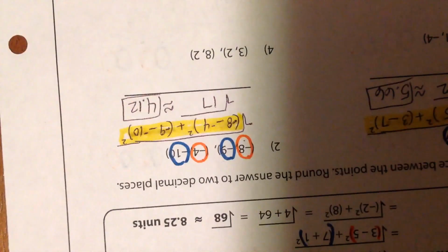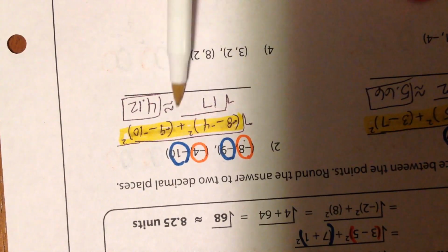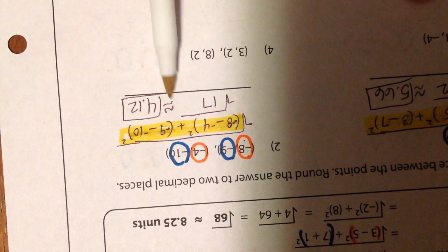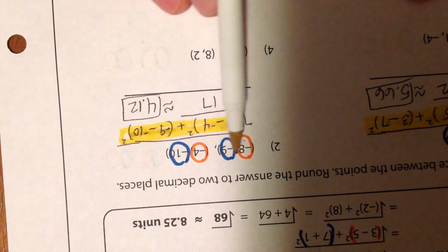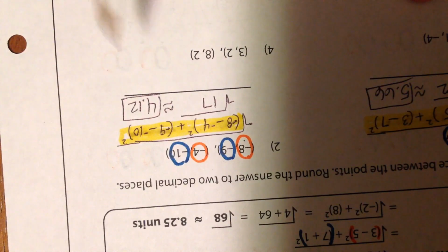Now, depending on what the directions ask you to do, they might either let you keep it as a radical, square root of 17, or they might have you round it to a certain decimal place. In this case, they want us to round it to 2 decimal places. So my answer was actually 4.123, which rounded to 4.12.